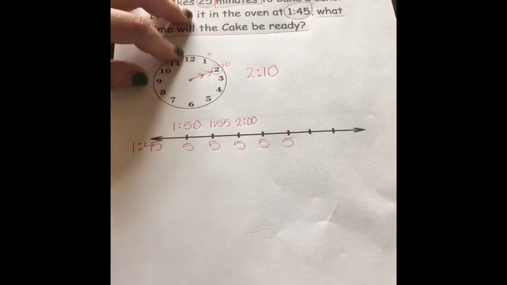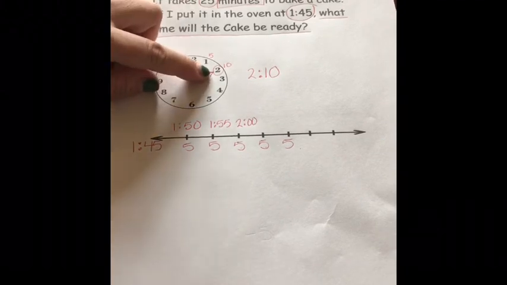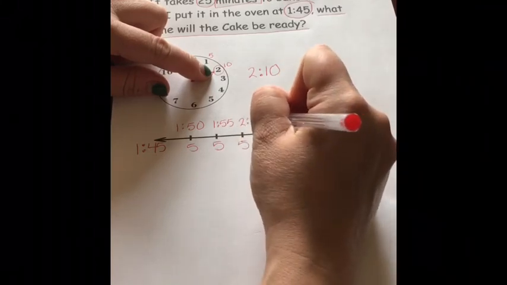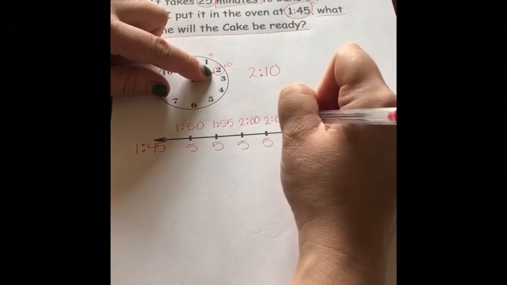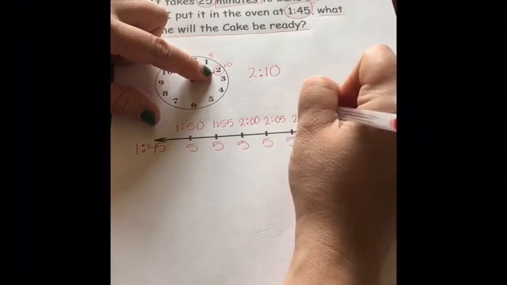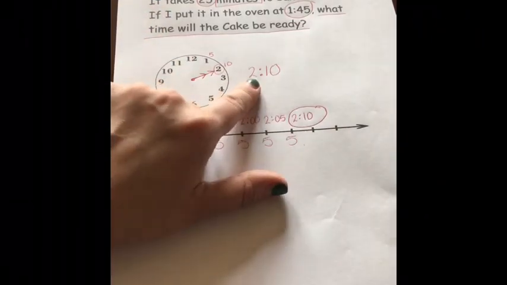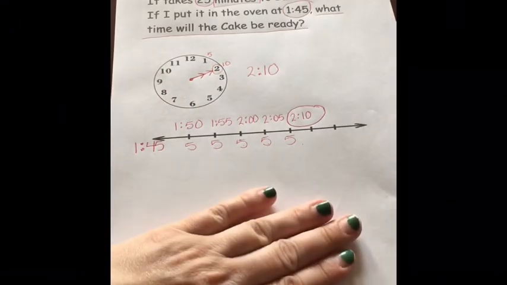So that means that I have to add 1 hour to the 1. So that will be 2. So now we're starting at 2, plus 5 will be 2:05. And then 2:05 plus 5 equals 2:10, which is my answer. It's the same as the one that we did with the clock, 2:10.